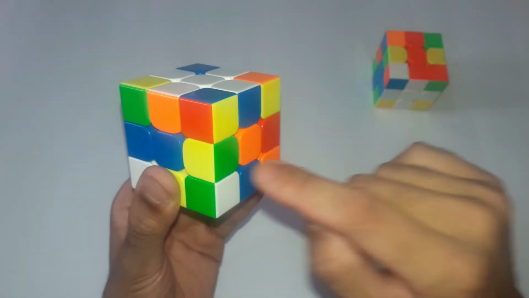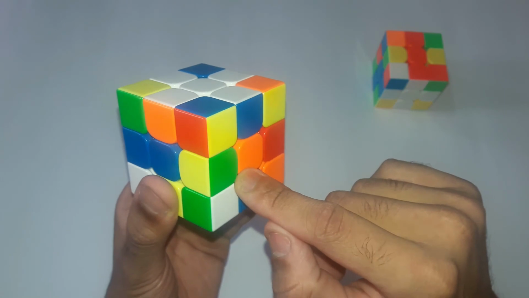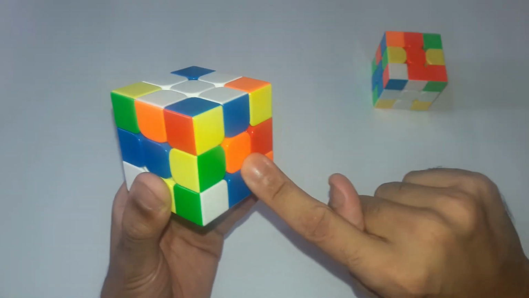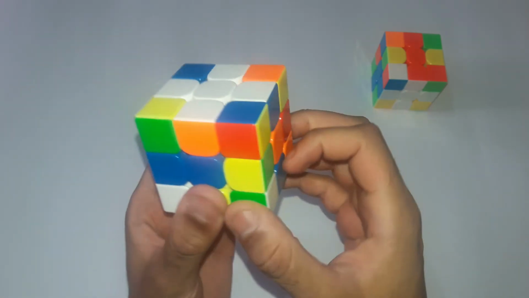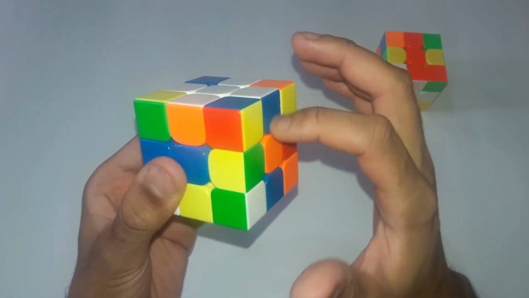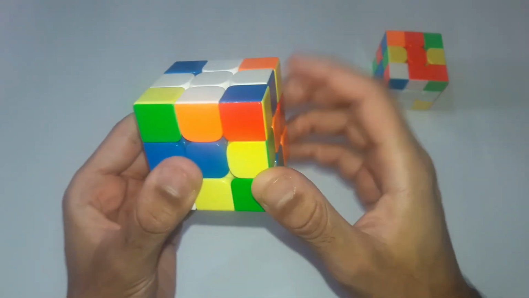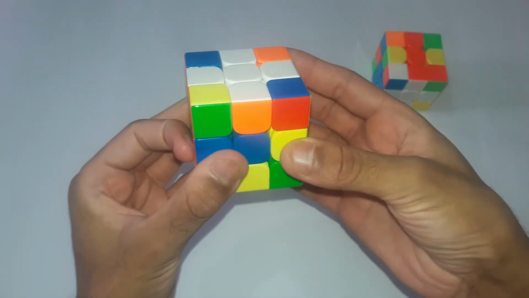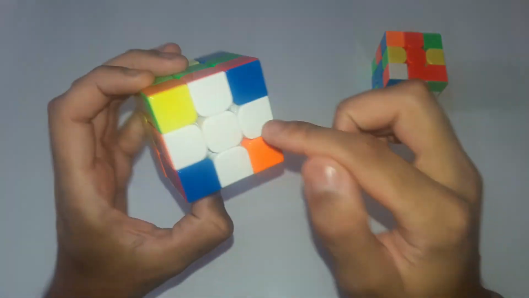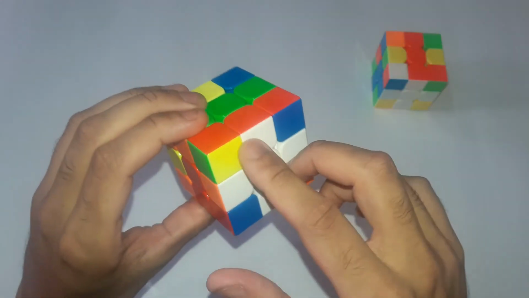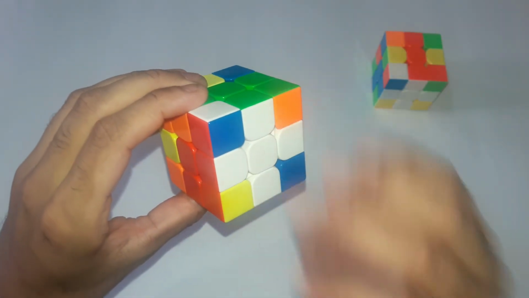If your cube is in this way, you cannot go to step 2. You need to adjust this before. You need to pair the blue edge with the blue center. But you cannot do this. If you do this, you will break the 2 edges that are correct.